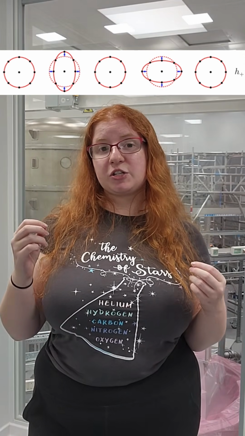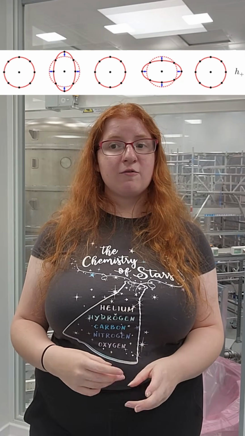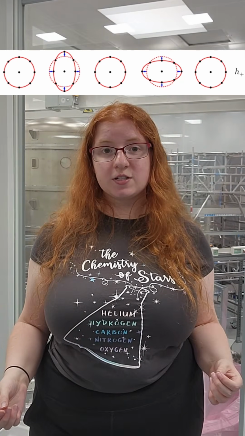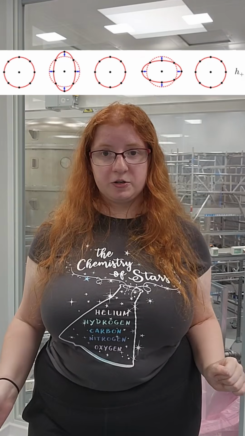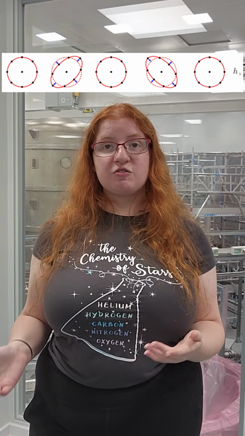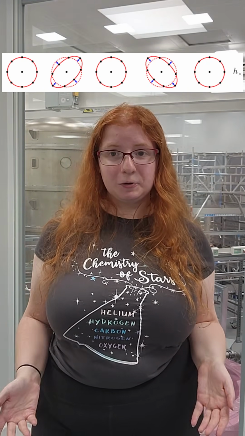Now, more specifically about the movement, gravitational waves tend to have two different polarities, or directions of movement. There's plus and cross. Plus is that the space gets stretched vertically and compressed horizontally, and then it goes vice versa, where it's compressed vertically and stretched horizontally, and it alternates between the two. The second is cross, which is the same, just at a 45-degree angle.